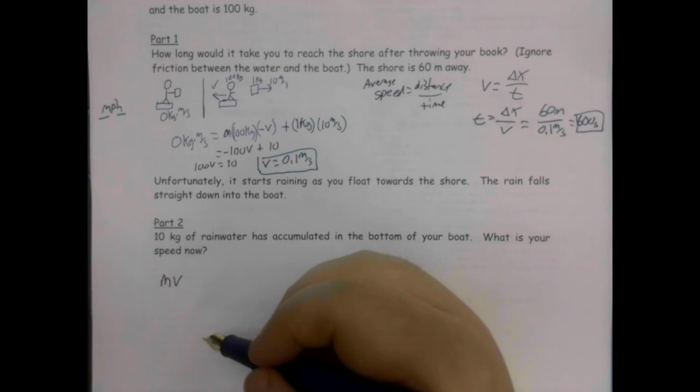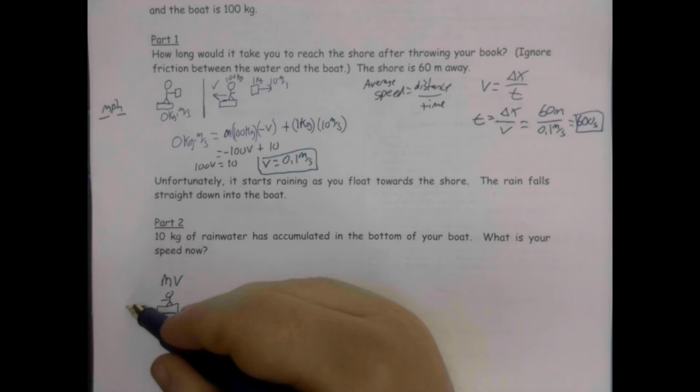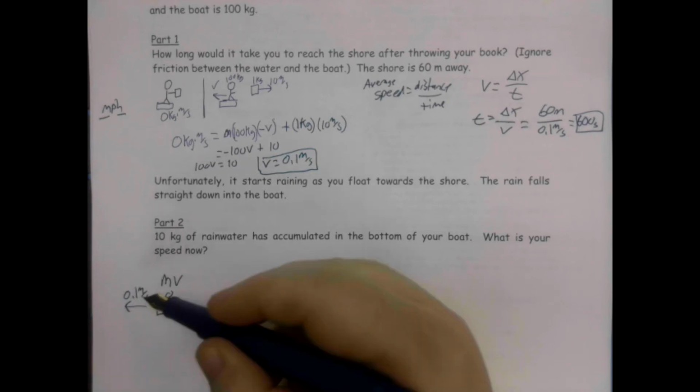So now we're only looking at the situation where your boat and you are moving. You're moving at 0.1 meters per second, and you have a total mass of 100 kilograms.